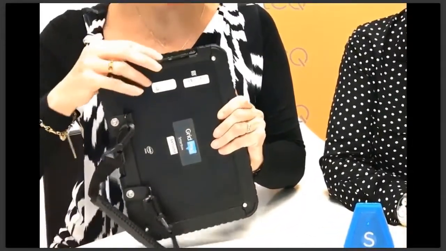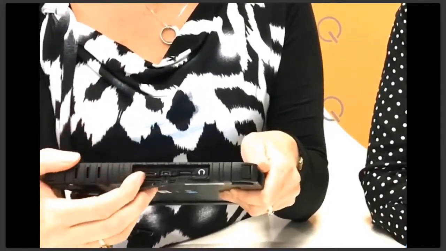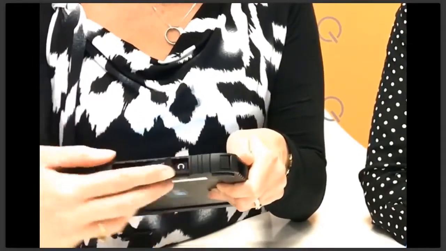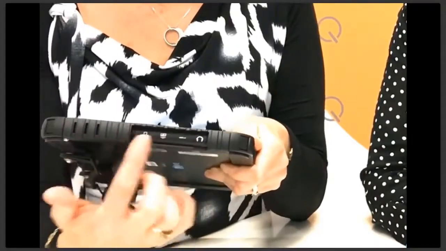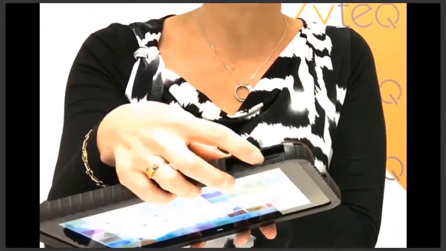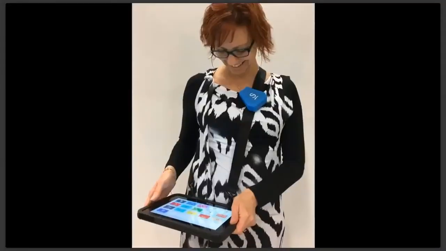On the side here, you can see the ports. So we have ports for charging, we have a USB port, and also a micro SD port if you want to add extra memory, and a headphone jack. And so they're protected with a cover as well. We also have at the top the power on and off button and a volume up and down button. Connected to the bumpers are our straps. So this one is the carry handle, and we also have a shoulder strap.